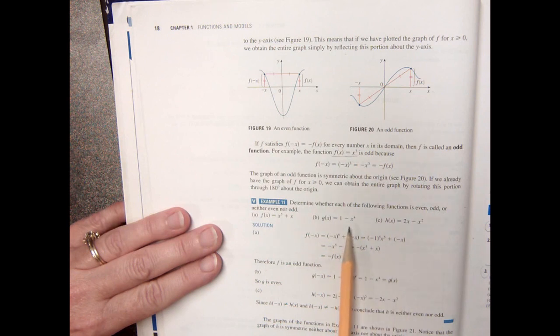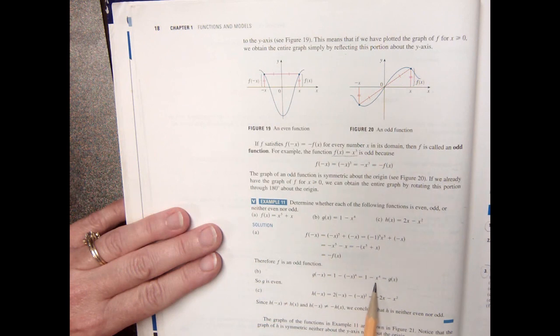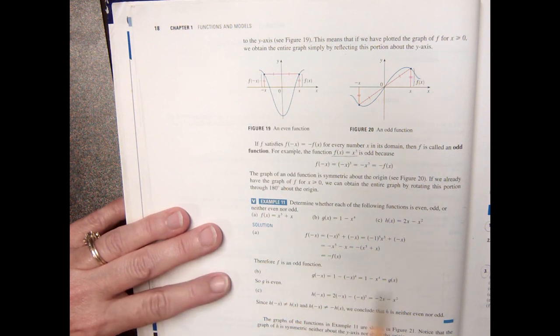Likewise, my next one is to the 4th power. That's an even number. Whenever I take a negative to an even power, it becomes positive. So what I started with here is 1 minus x to the 4th. When I put negative x into the function, I still get 1 minus x to the 4th. Since that is the case, this is an even function.